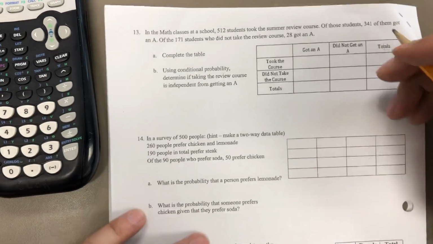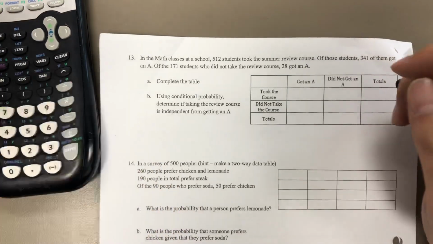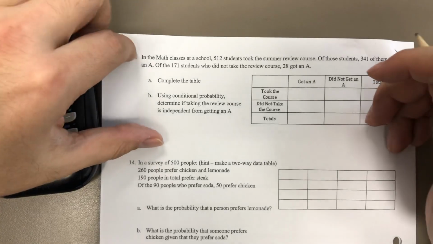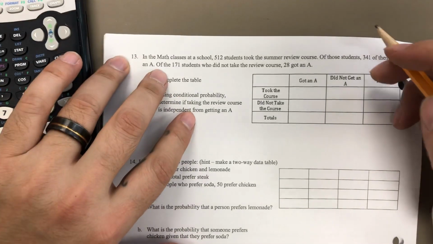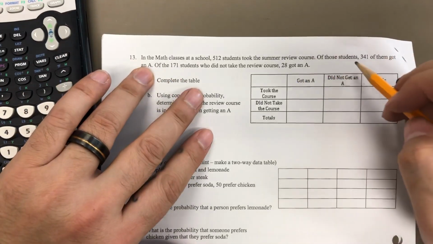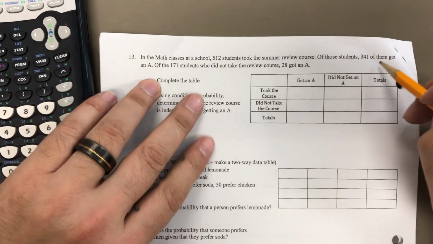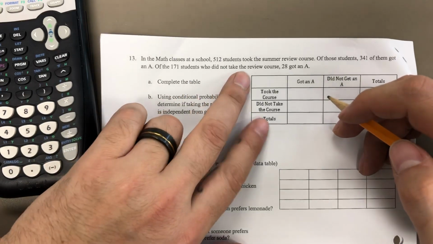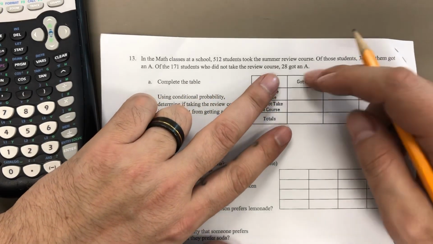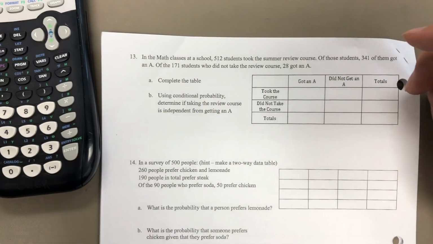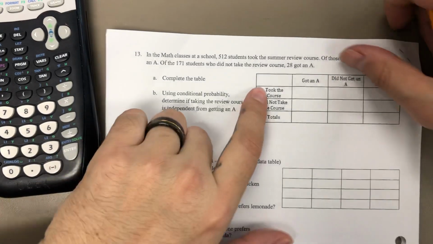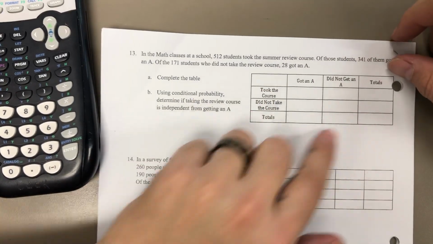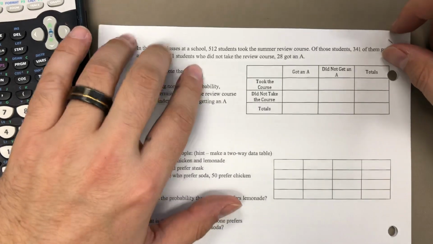Okay, so on the first one, number 13, we have to put together the data table. It says, in the math class at a school, 512 students took the summer review course. Of those students, 341 of them got an A. Of the 171 students who did not take the review course, 21 of them got an A. So then you just fill out the data table, especially the totals. The totals help you out a lot with this.